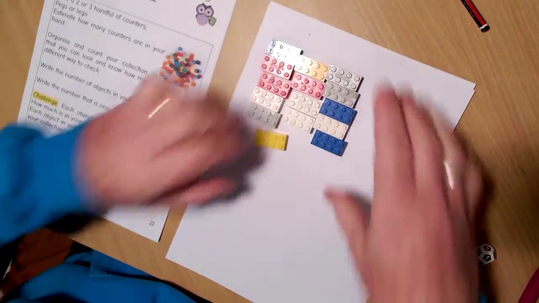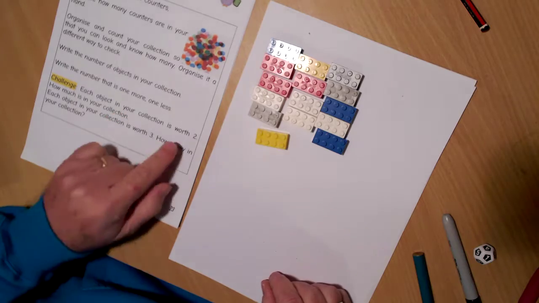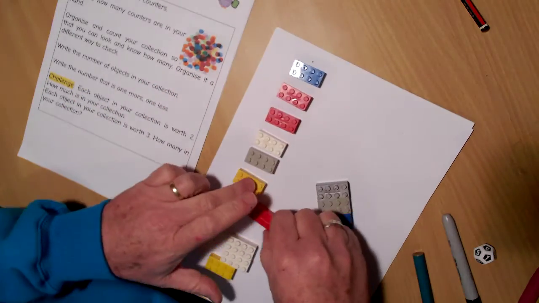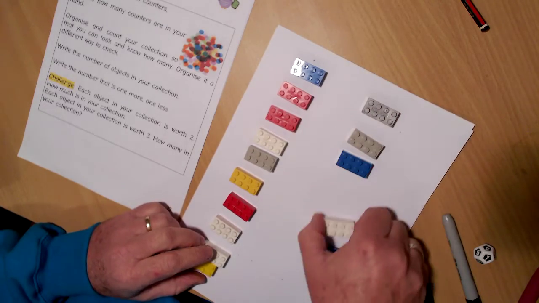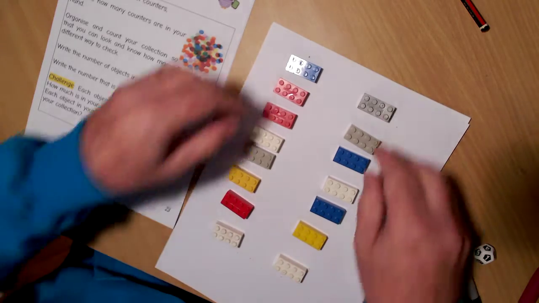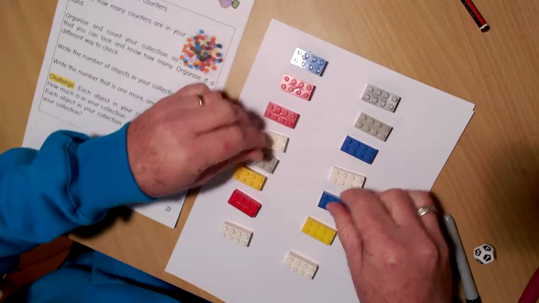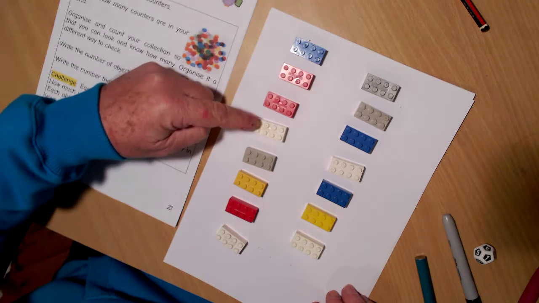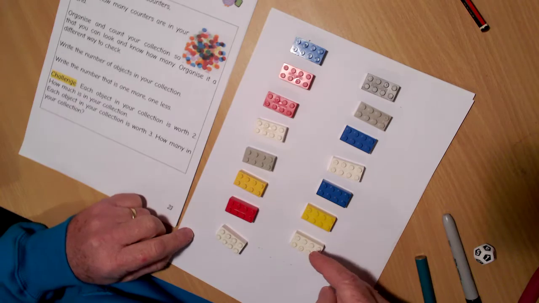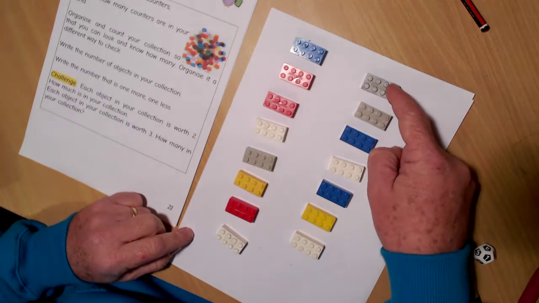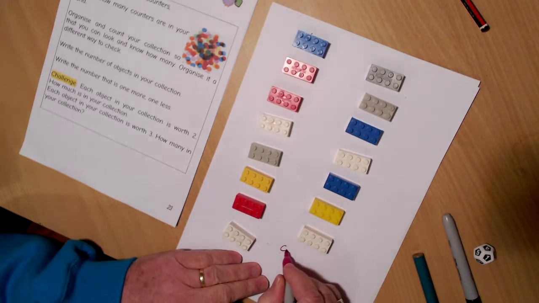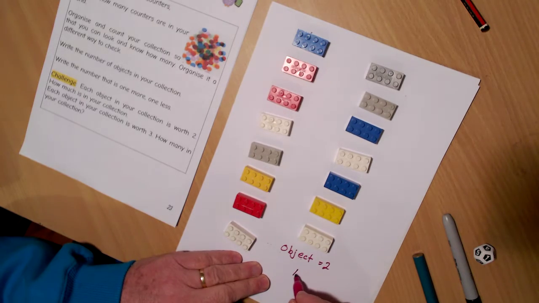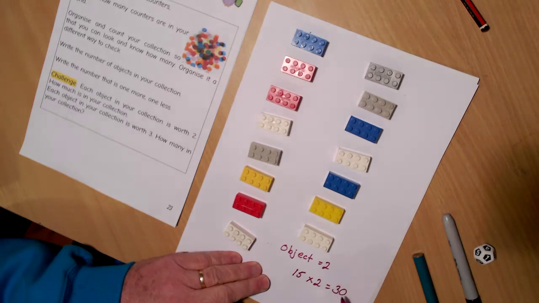I have my 15 Lego blocks and counters again, and it says, imagine that each of my objects is worth 2. So let's organise it again. And I can count by 2s. 2, 4, 6, 8, 10, 12, 14, 16, 18, 20, 22, 24, 26, 28, 30. So if each object equals 2, I know that 15 times 2 is equal to 30. And I did that by counting it.